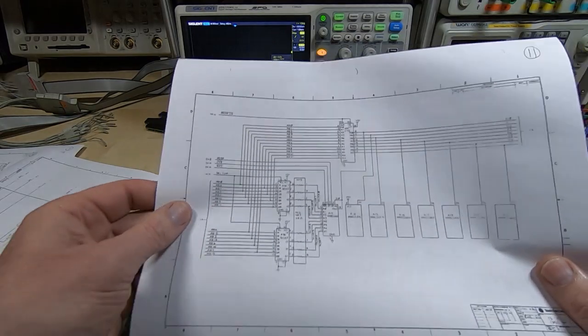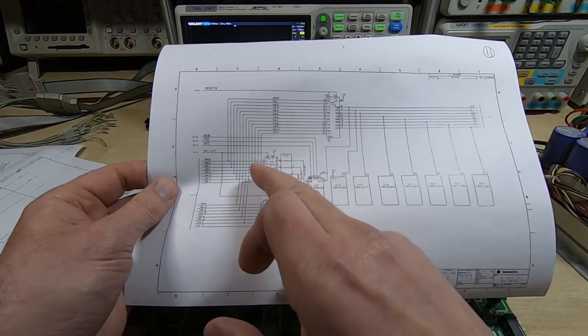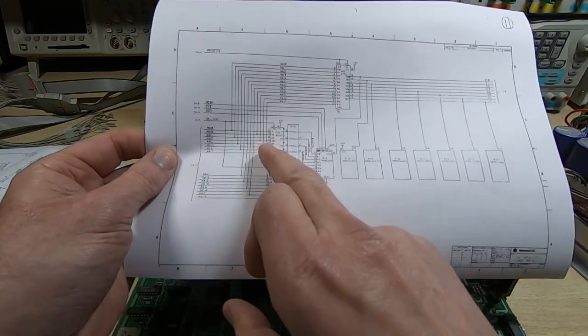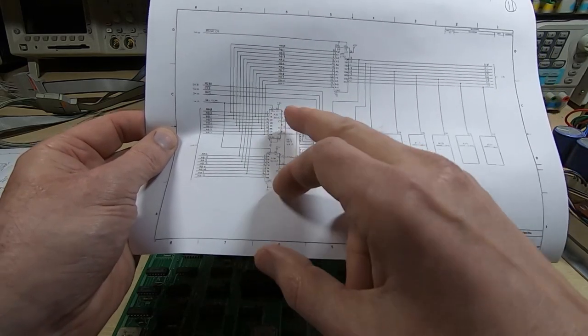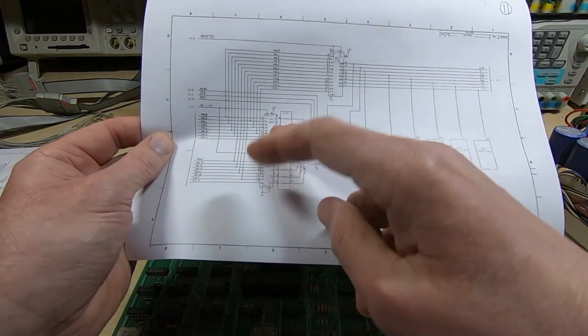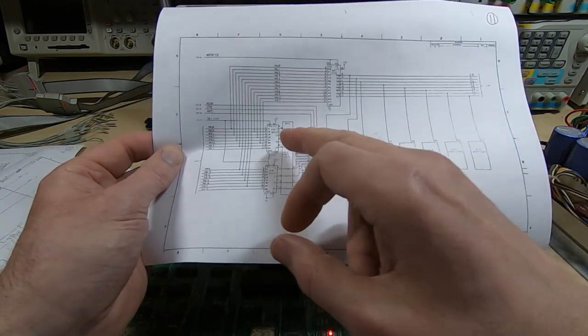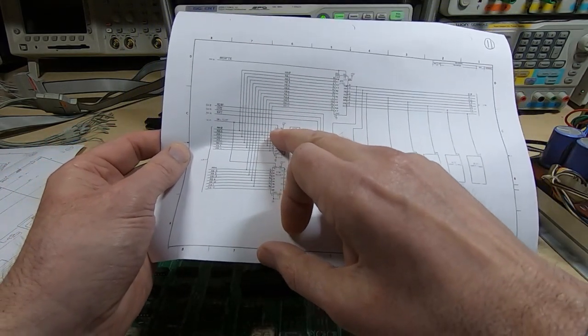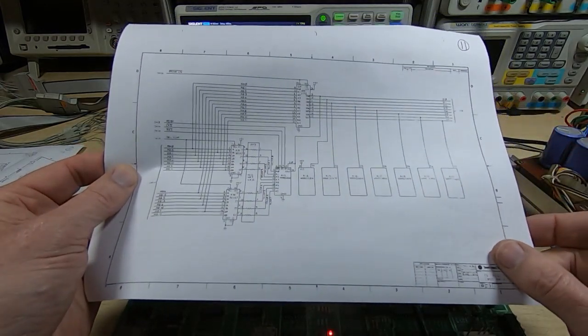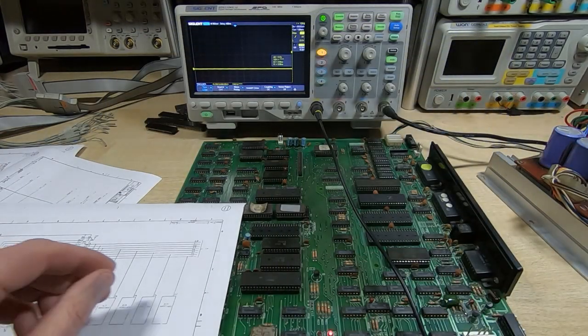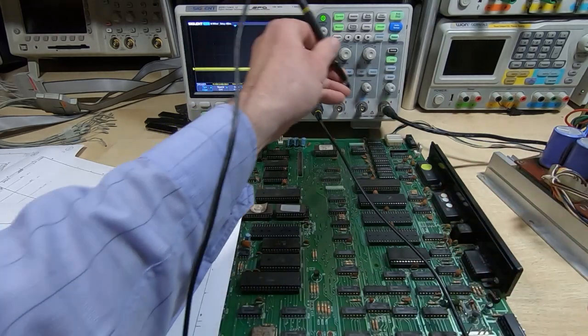So we go back to this page. Yeah, it's connected to here. These two multiplexers are used to switch between the two halves of the address that are being supplied to the DRAM chips. Just out of interest, we'll just see if we're getting anything on that line to see if there's any strobe and selection going on there at all.